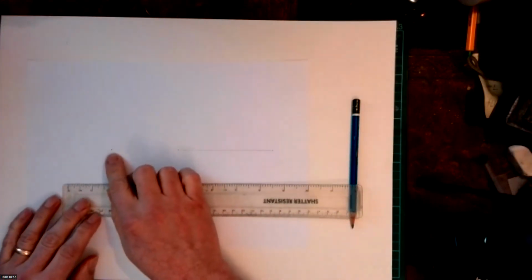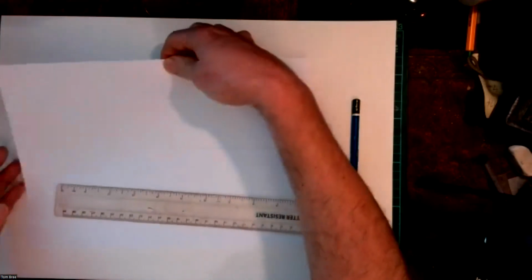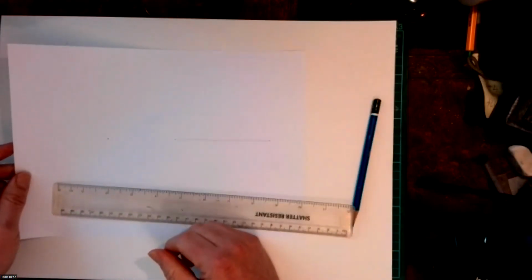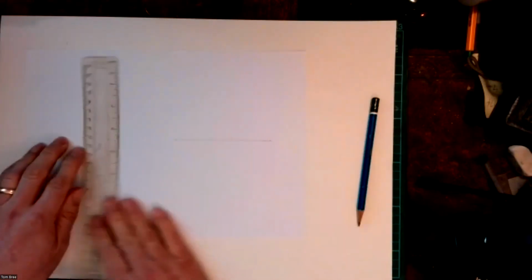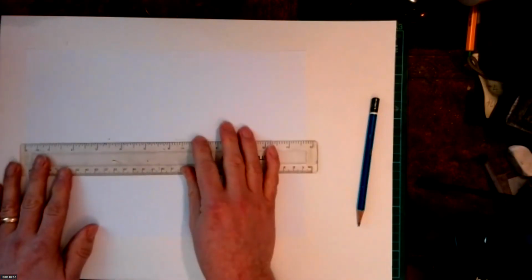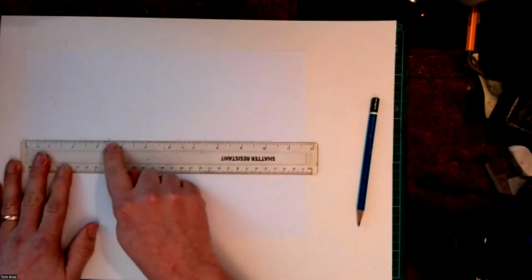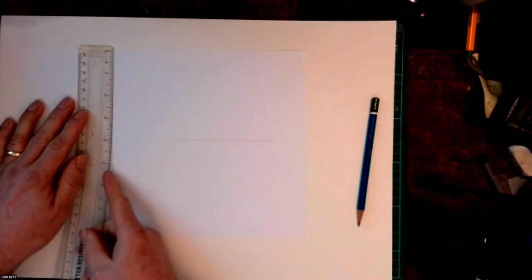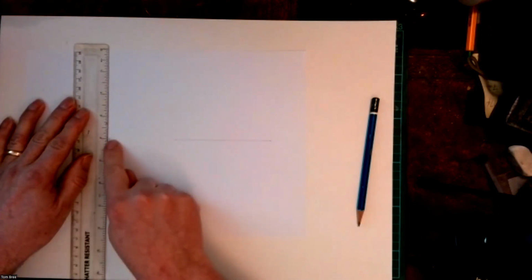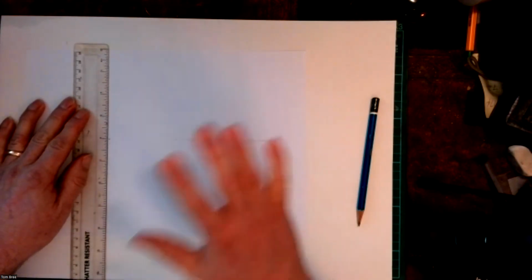Right, where I put this dot in the paper, as I said, it's a piece of A4 that we're working on. I came across 3.5 inches and came down from the top 4 inches. Now, don't worry about it being absolutely precise.